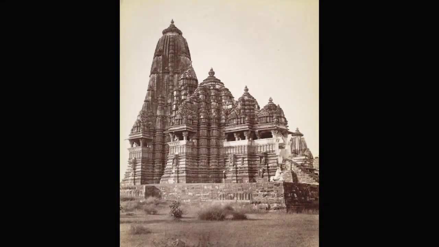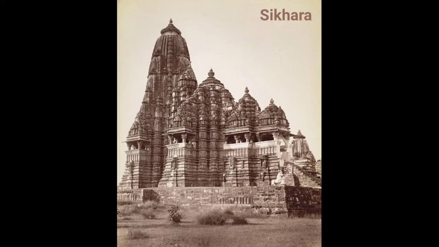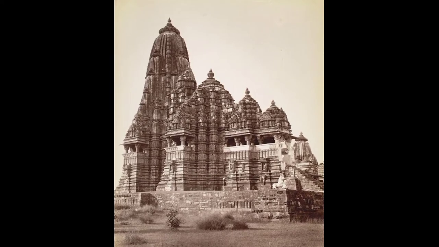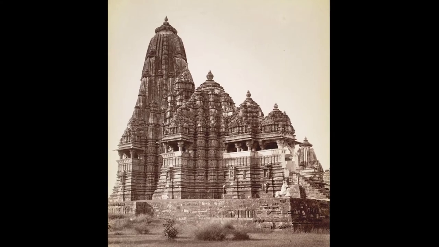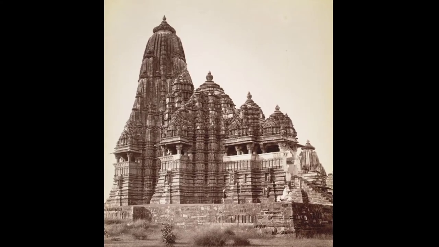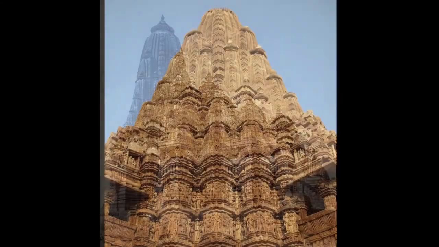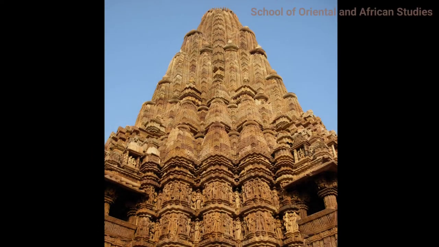I love the temple's complex sikara, or roof, a dynamic cluster of rising curved spires whose mysterious proportions make the sikara appear to simultaneously expand and contract at the same time. I spent the next 2 to 3 years visiting the library at SOAS to research the architecture of Hindu temples and eventually wrote a thesis on Khajuraho.